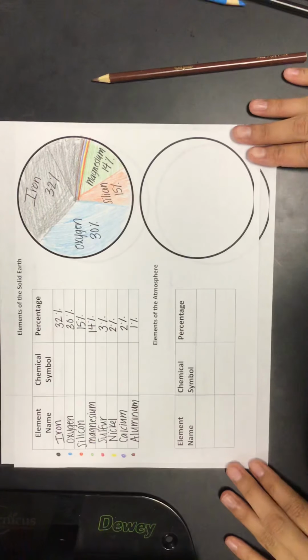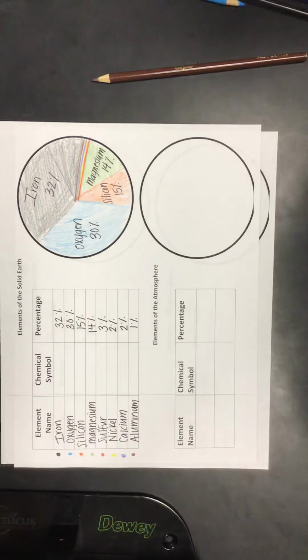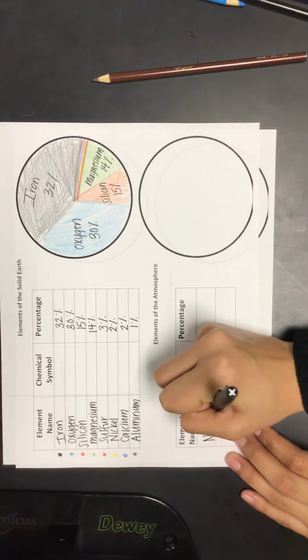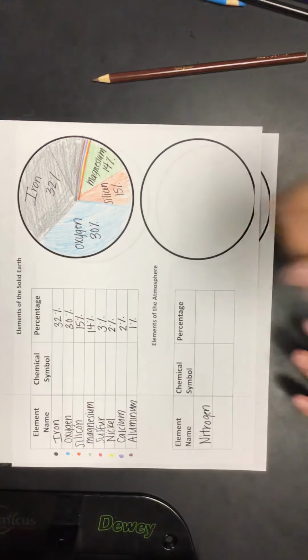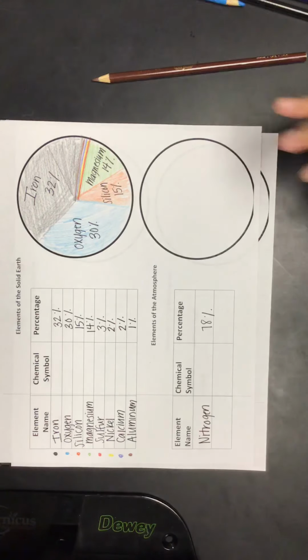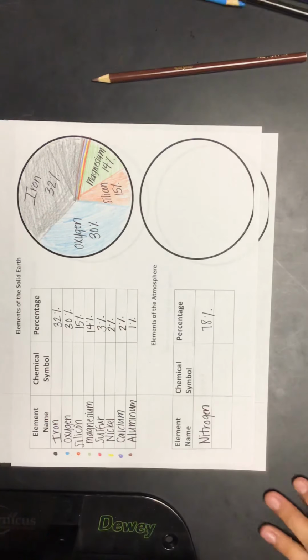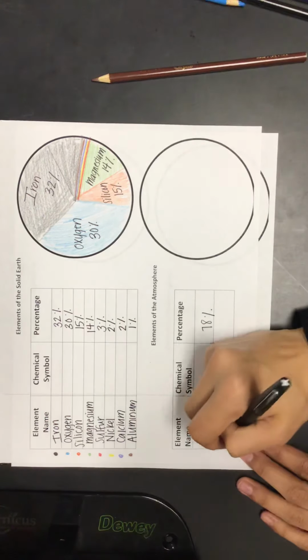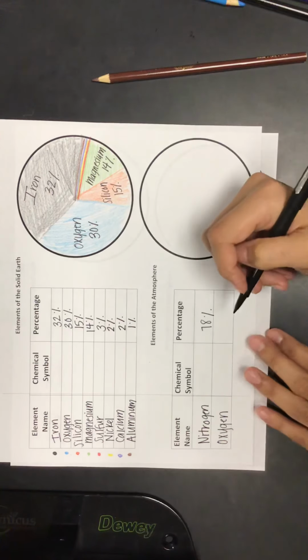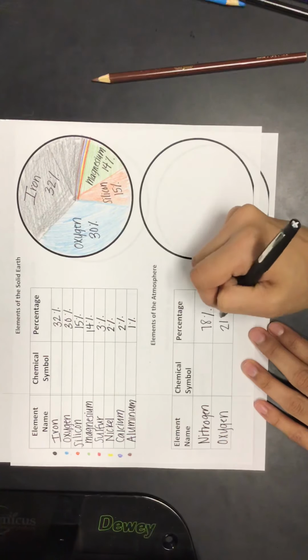All right, let's move to elements of the atmosphere. So if you look, we only have 2 elements that make up our atmosphere. The first one is nitrogen. Nitrogen makes up 78%, so quite a bit, almost 80% of our atmosphere is nitrogen. And our second one is oxygen. Oxygen makes up about 21%, okay?